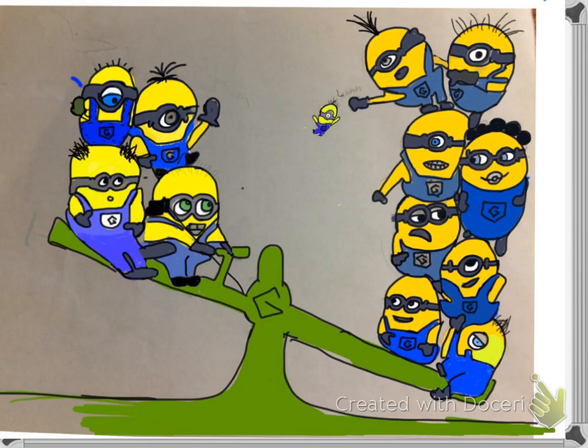Kind of fun, and it shows the idea of balance, which is really all solving an equation is keeping things balanced. So it's kind of fun to see this little guy flying through the air, and of course minions are fun, and yeah, so hey, here we go. Life's good. We got minions.